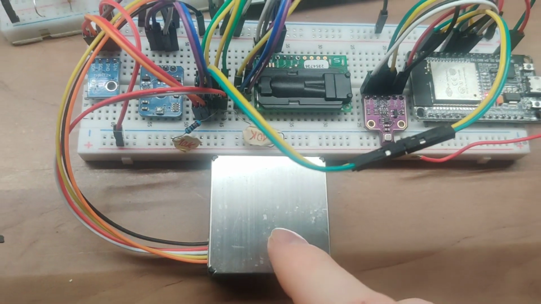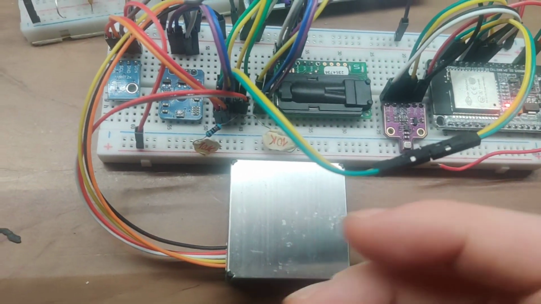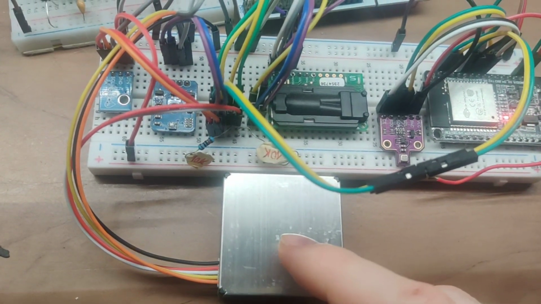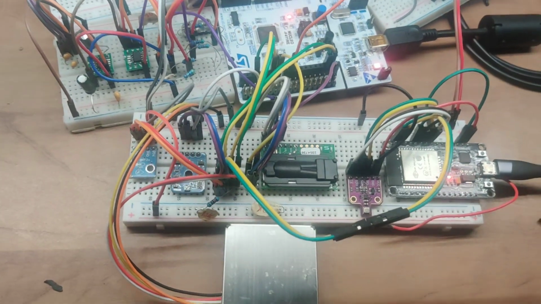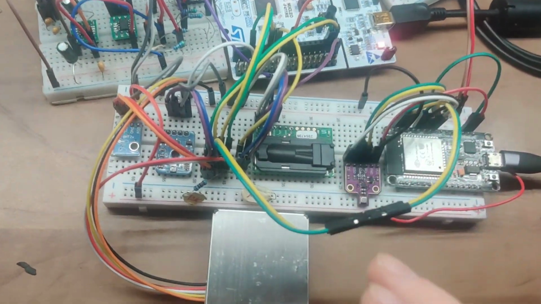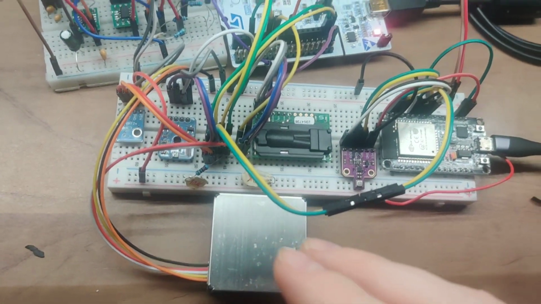I also have a particle sensor here. It's got a fan inside, it pulls air and measures the particles and particle size in the air. So the STM initializes the sensors in the beginning.